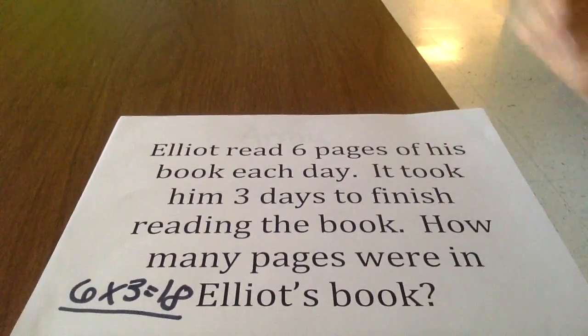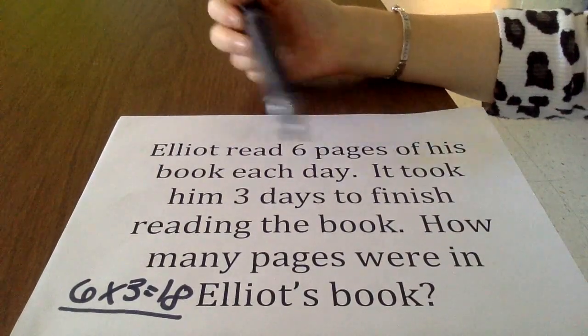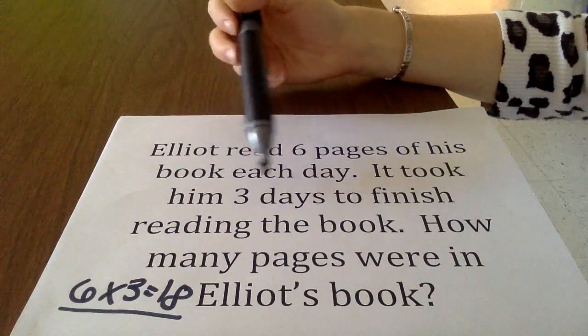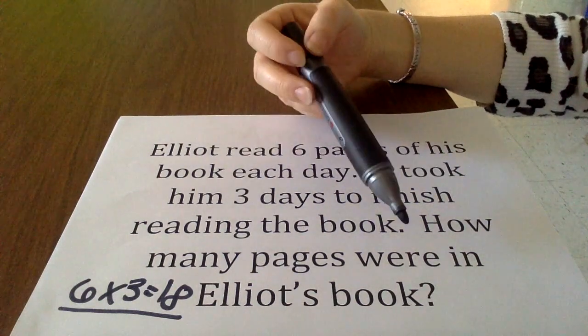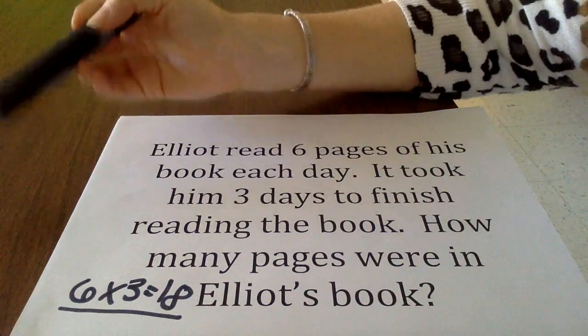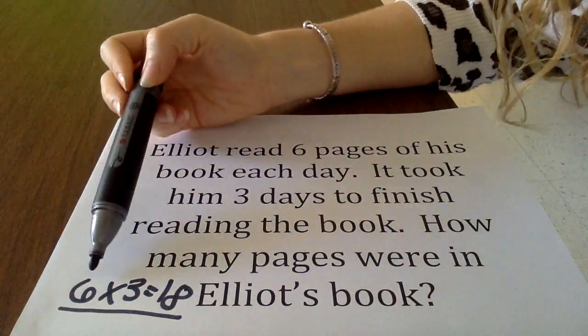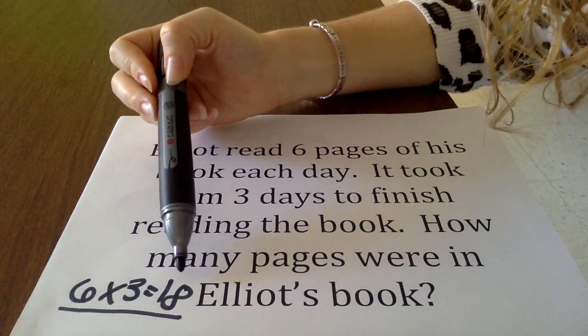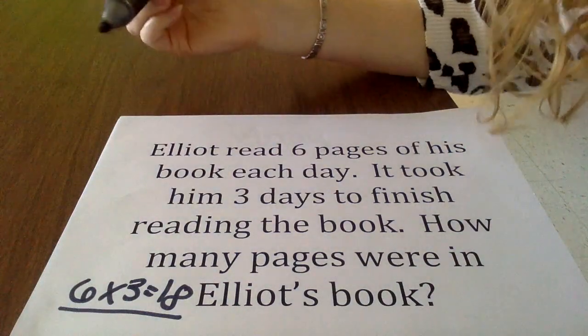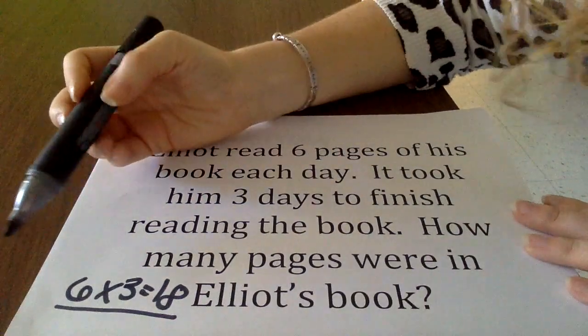So here's a story that your student may be doing in class. Elliot read 6 pages of his book each day. It took him 3 days to finish reading the book. How many pages were in Elliot's book? Now, most of us as adults are going to automatically think of this story as 6 times 3 equals 18, which is true, and it is the easiest way to solve this problem.